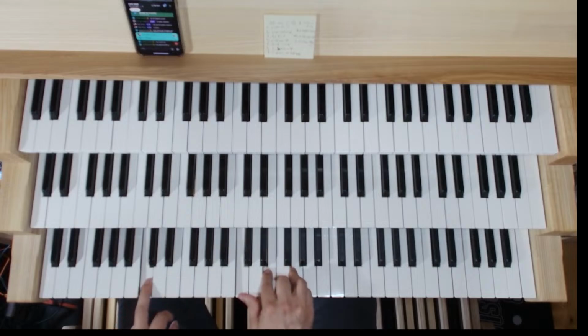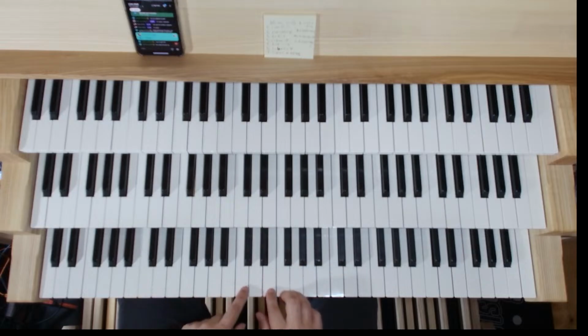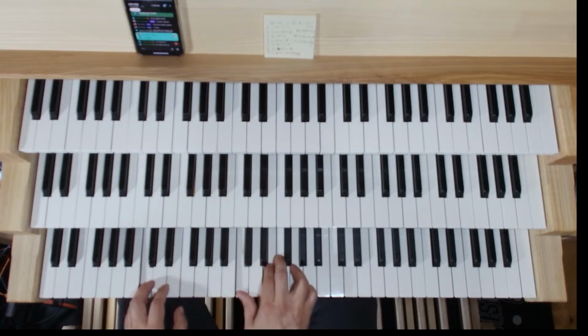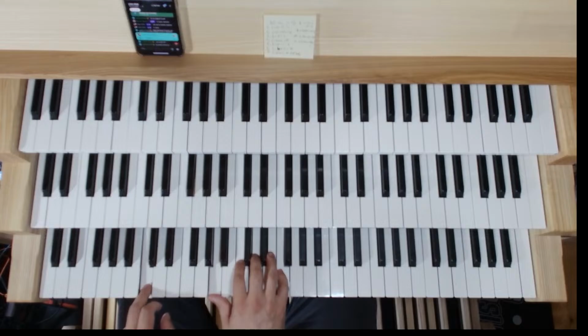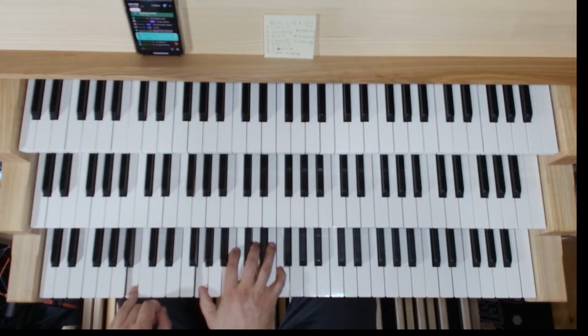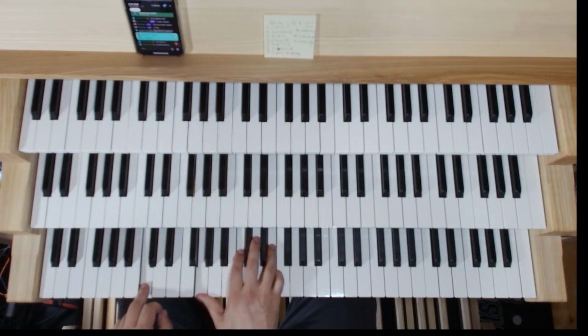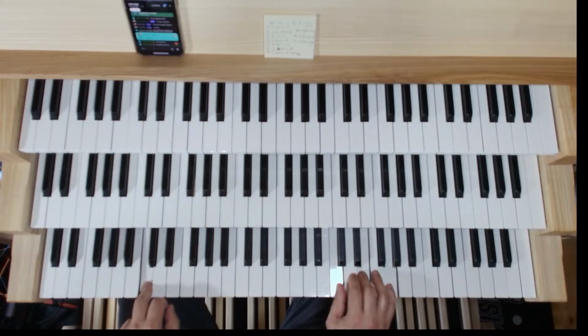So if we start from this position, G on the top, the closest position for the right hand would be this, but we need to avoid this type of parallel motion in the right hand part, parallel fifths. So I suggest we go downward with the right hand part, like this. Could be this, starting higher.